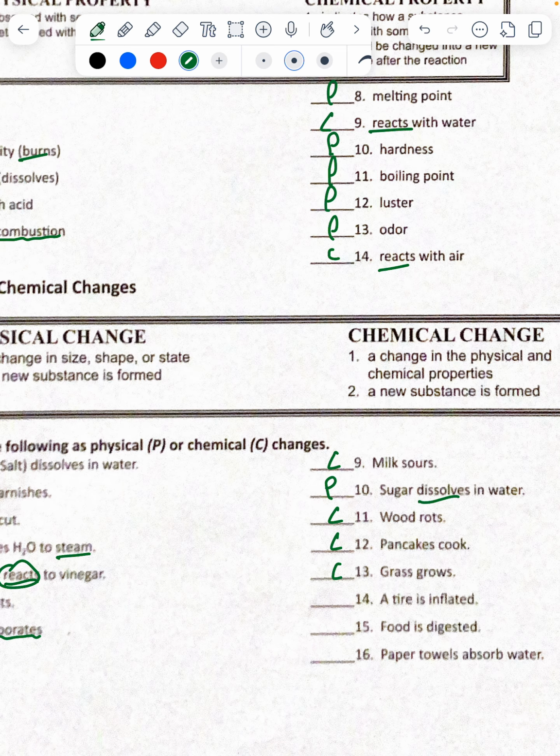A tire is inflated. Okay, nothing's changed. Air is still the same, tire is still the same. That is physical. Food is digested. Okay, if I puke it back up, it's not going to be the same. That is definitely going to be chemical. And paper towel absorbs your water. That is going to be physical.